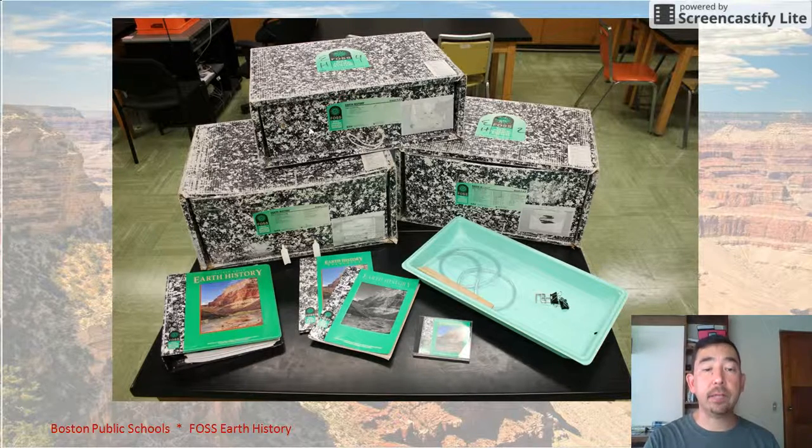There's a very comprehensive, very hefty 3-ring binder, the teacher's guide, that has all the information you need on how to plan, prepare, and execute these lessons. There are the student resource books, the lab notebook, and a CD-ROM with multimedia activities.